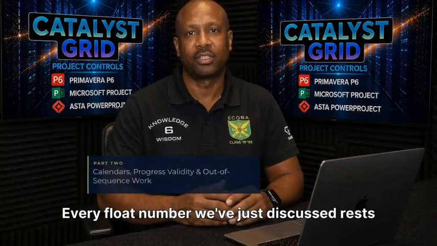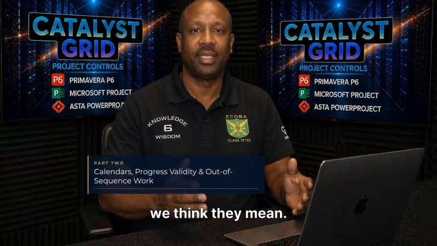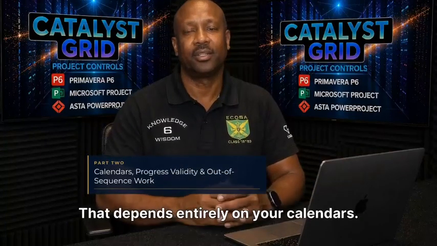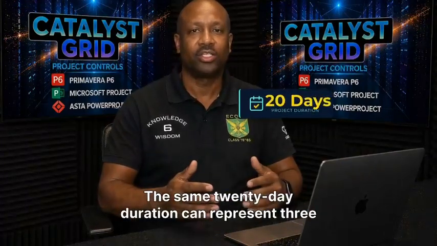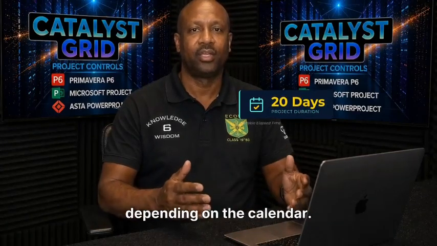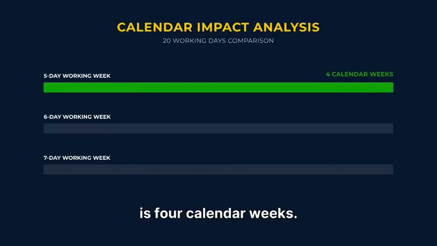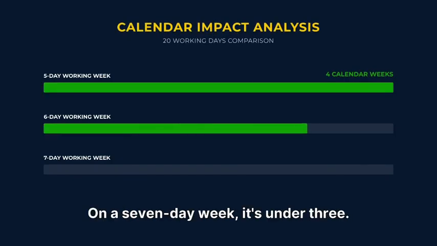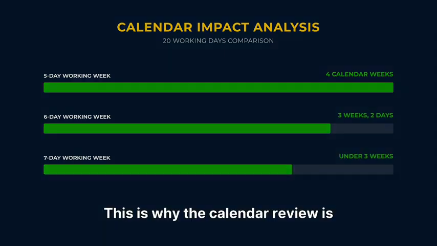Every float number we've just discussed rests on one assumption, that durations mean what we think they mean. That depends entirely on your calendars. Let's move to part 2. Here's a fact that surprises people. The same 20-day duration can represent 3 completely different stretches of real elapsed time depending on the calendar. On a 5-day week, 20 working days is 4 calendar weeks. On a 7-day week, it's under 3. Same number, different reality. This is why the calendar review is vital.